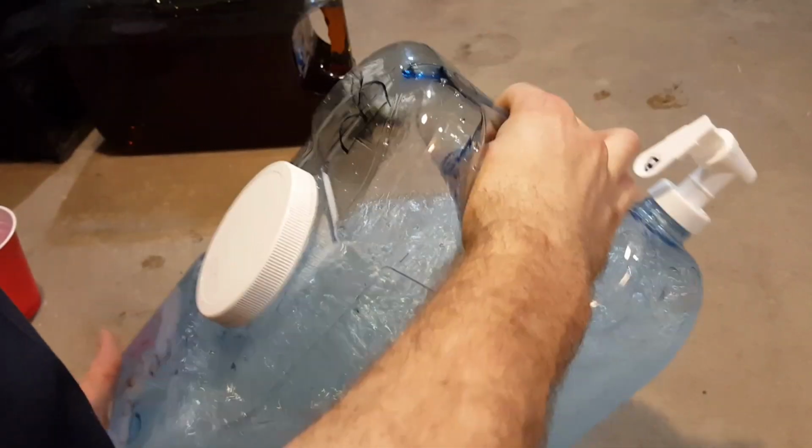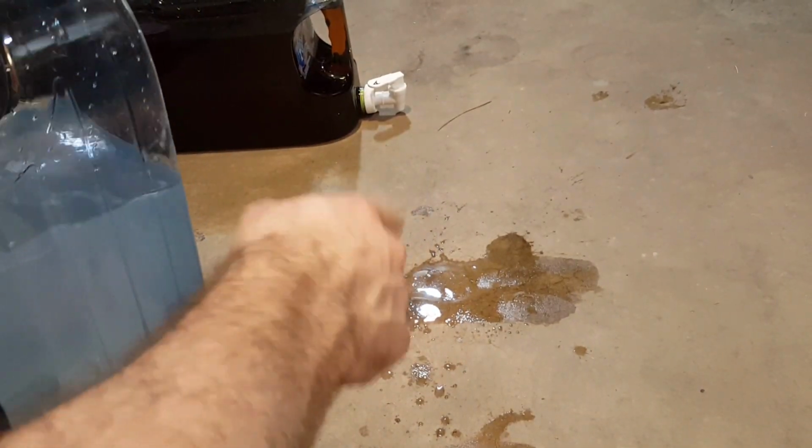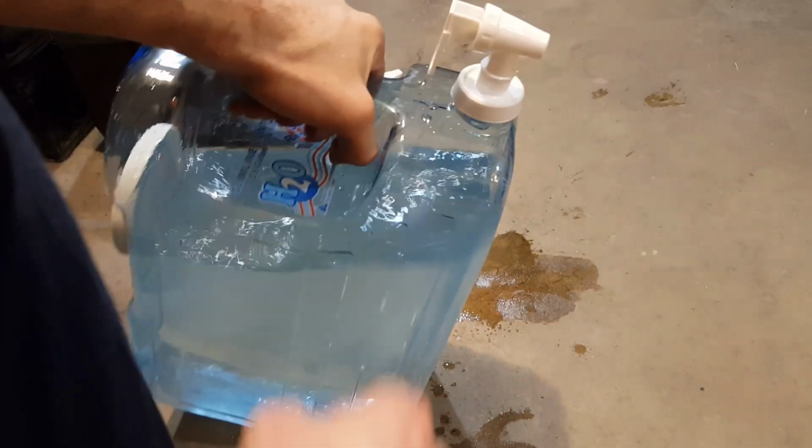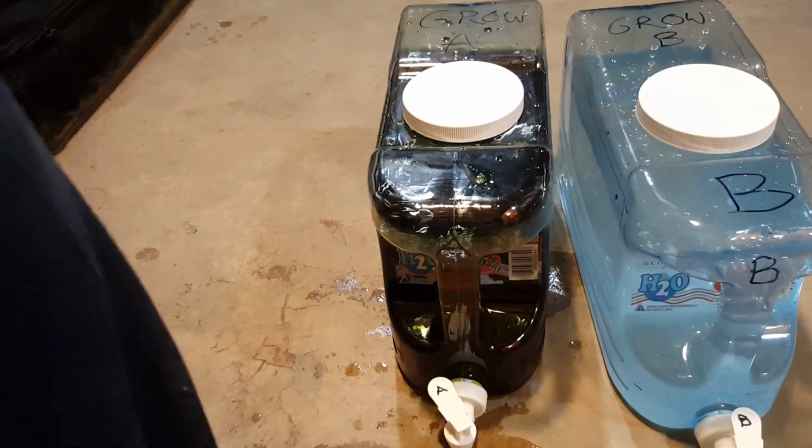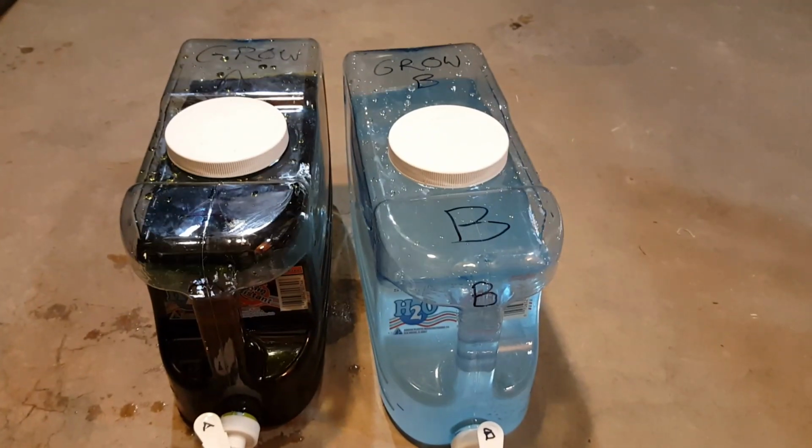I'm going to clean out my mason jars, clean out my floor. See, I did spill a little bit of that. That was just Epsom salt water for the most part, but I'm not too worried about it. And there we go. NV Closet Med Nudes. Grow part A, grow part B.